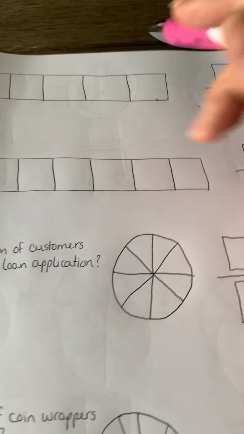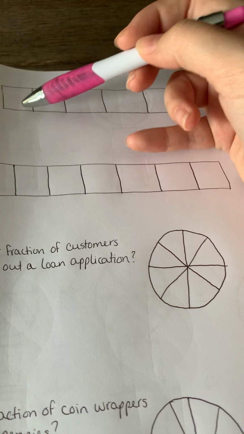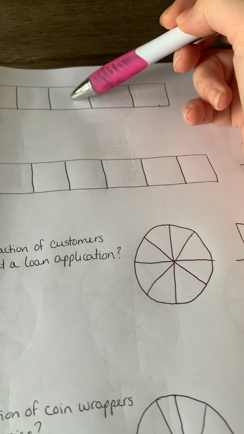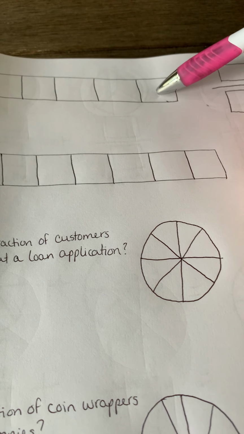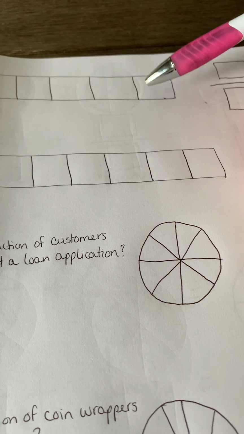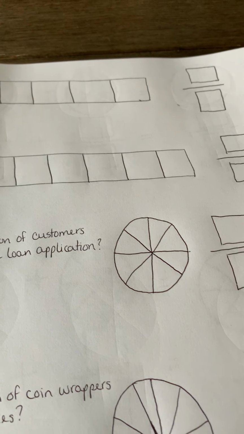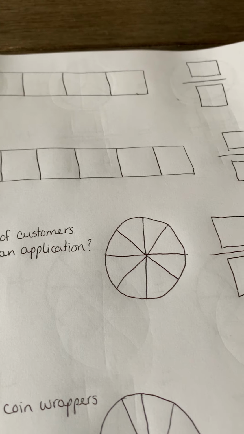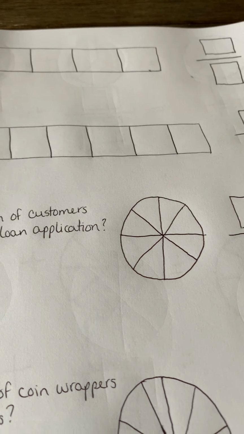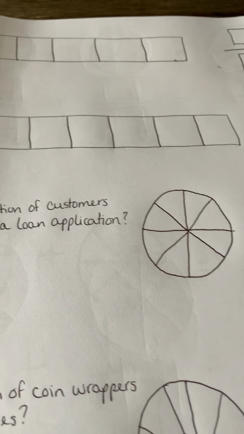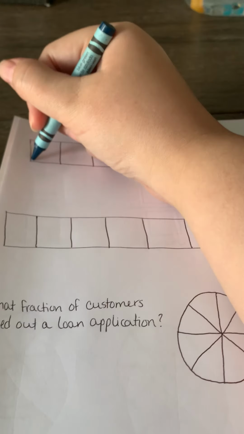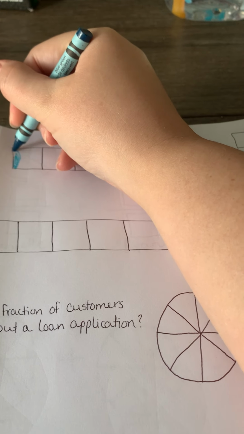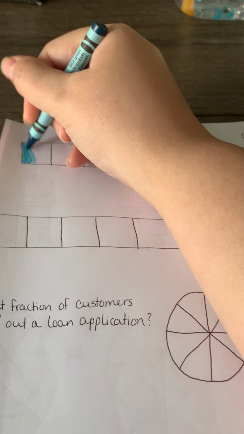So up at the top of our paper, we have 1, 2, 3, 4, 5 boxes because there are 5 bank tellers. And our paper states that only 2 out of the 5 bank tellers need envelopes. So we're going to shade in 2 of our boxes.